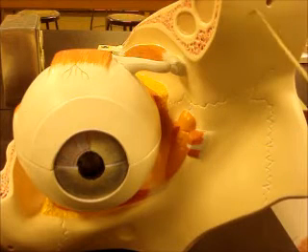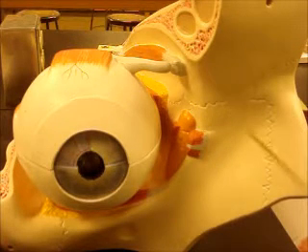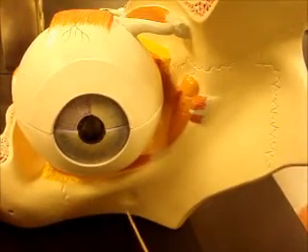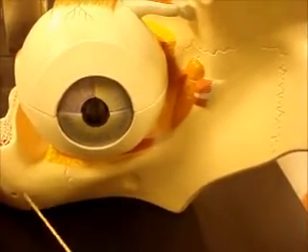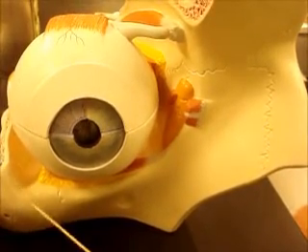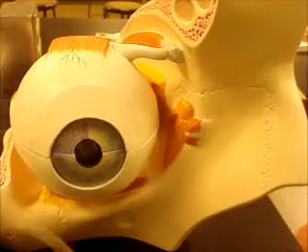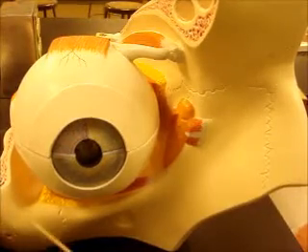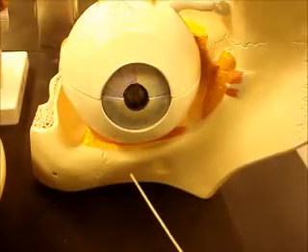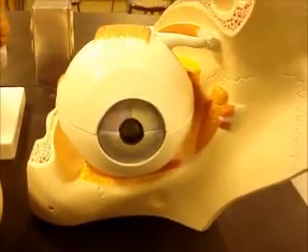You can see frontal bone, you can see nasal bone, you can see maxilla, infraorbital margin, infraorbital foramen. Okay, so lots of different bones on these models. This is your zygomatic bone. So make sure when you're looking at these special sense models that you look at some of the bony structures. Okay, now we'll look inside the eyeball.